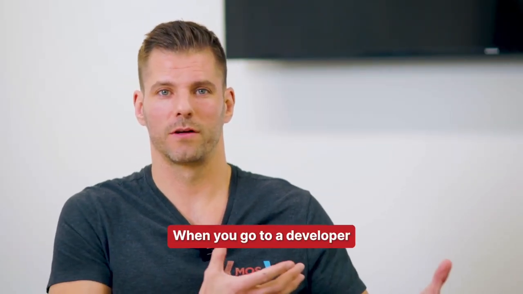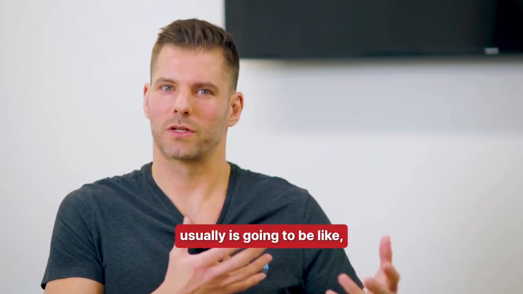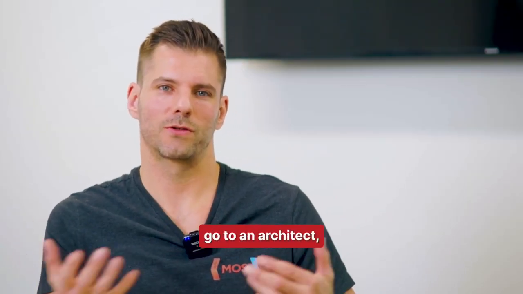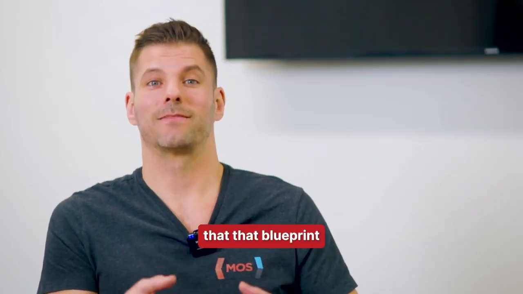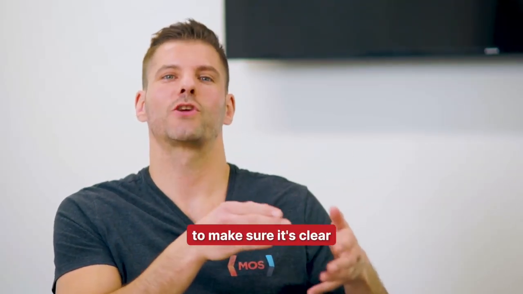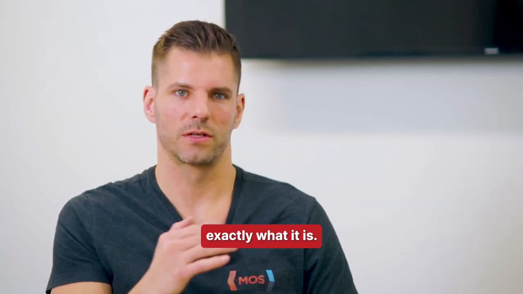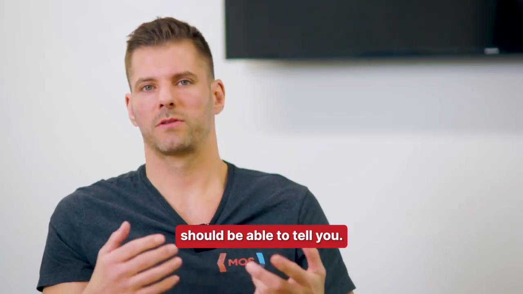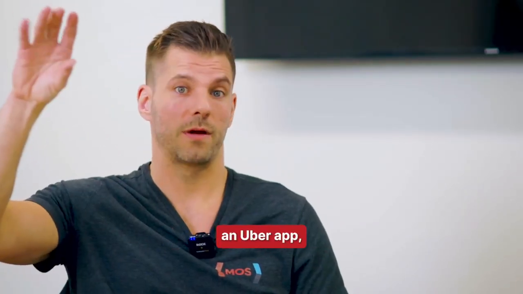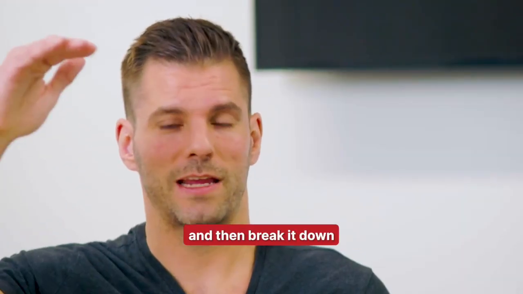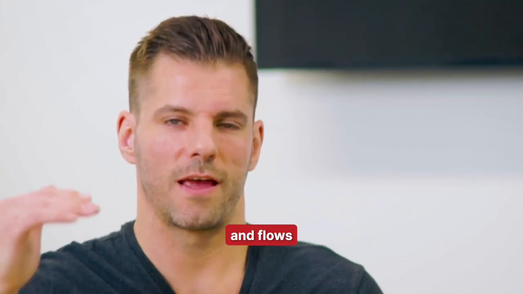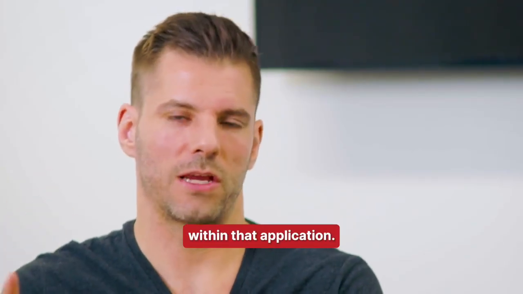When you go to a developer to build a house, the developer usually is going to be like, well, where's the blueprint, right? So you're going to have to go to an architect and an engineer. The blueprint is that scope, the project scope and technical scope, to make sure it's clear exactly what it is. A good team should be able to tell you, okay, if you're trying to develop an Uber app, here's what you need to have. And then break it down into need-to-have features and flows within that application.